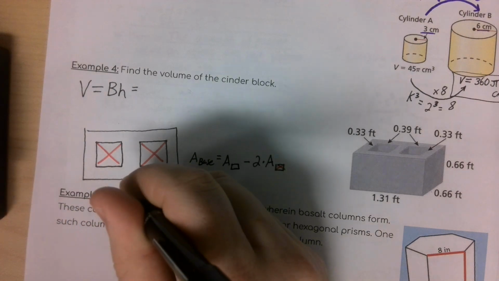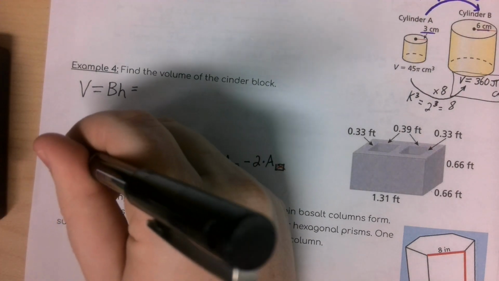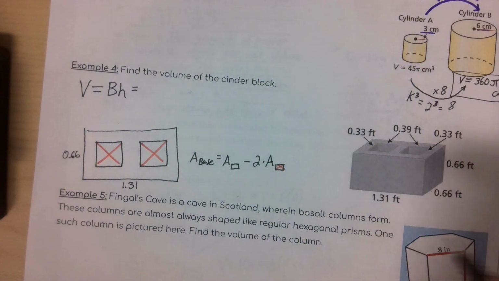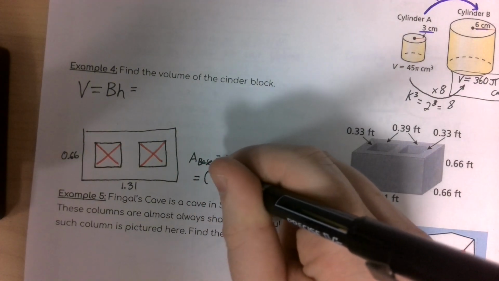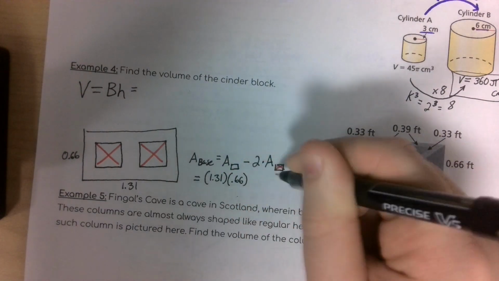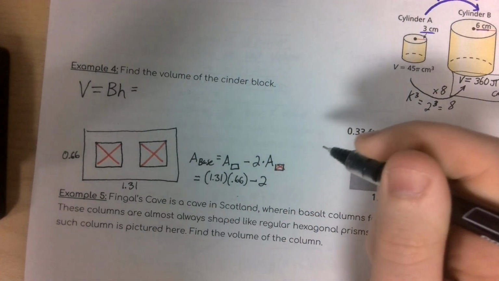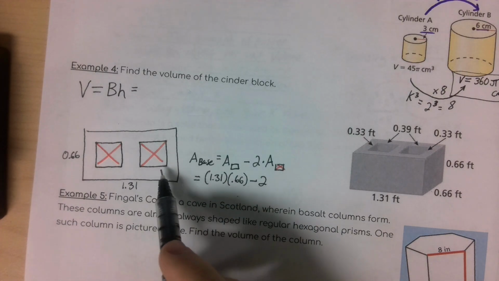Well, the area of the rectangle is just base times height of the rectangle. The base of this rectangle is 1.31. The height of this rectangle is 0.66. So, the area of our base is going to equal 1.31 times 0.66 minus 2 times the area of these cut-out portions.